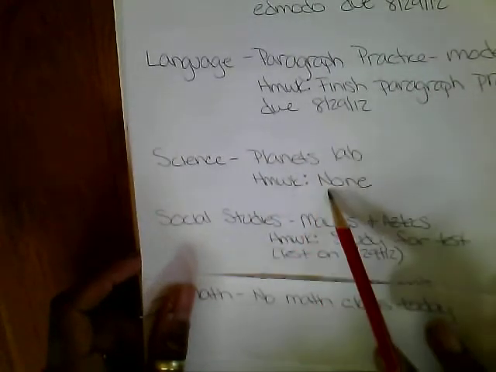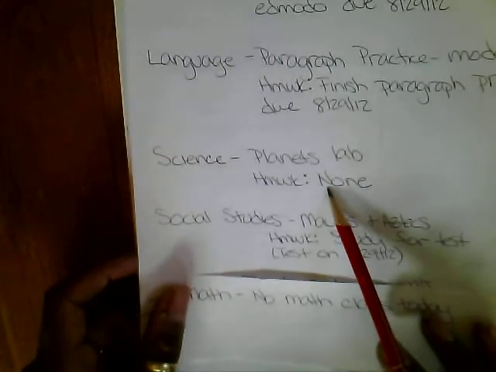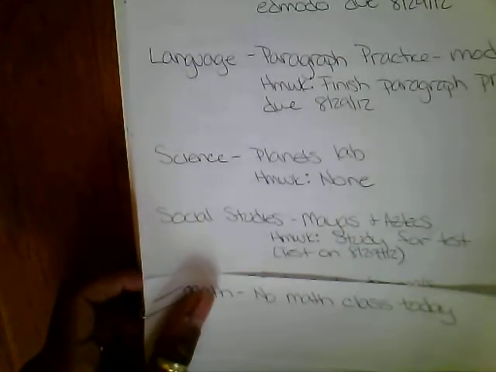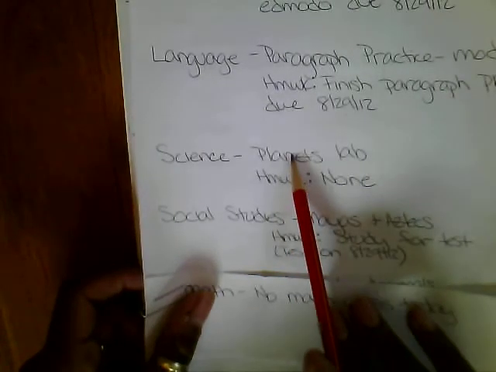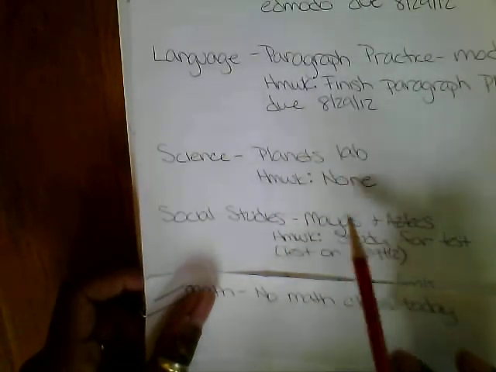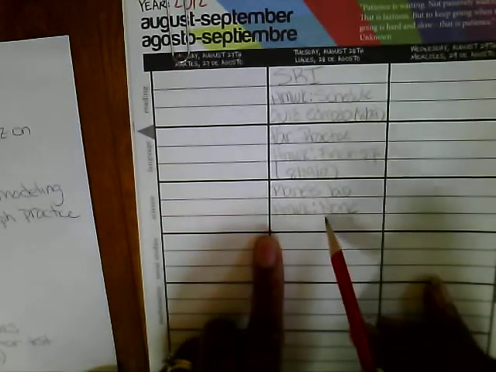Next is science. Let's pretend that in science we had a planets lab and there wasn't any homework. It's important to record if you have homework or not so that you don't get confused and have to try to guess. So don't just write what was done in class. Make sure you're also writing what the homework assignment was. So here's science. We could write planets lab. And then homework, we'll write none. Again, if you have homework, make sure you put that down. If you don't have homework, make sure you write none.